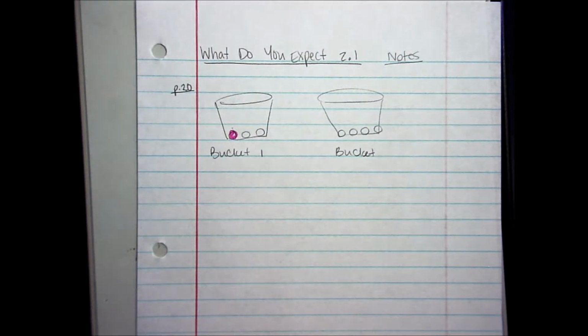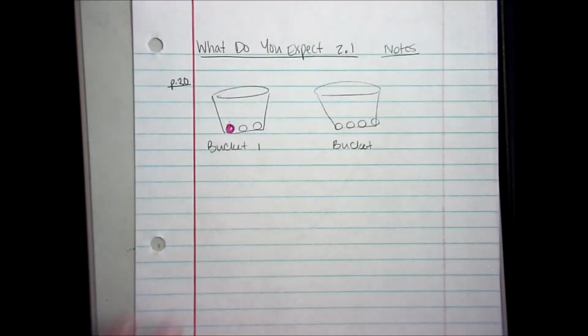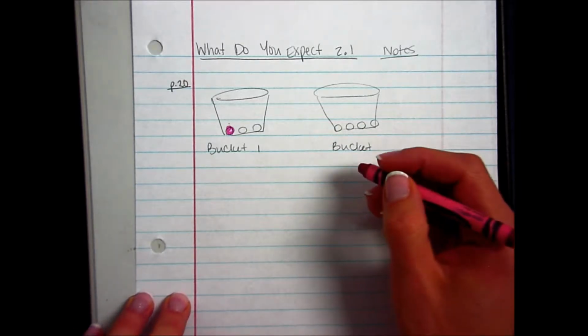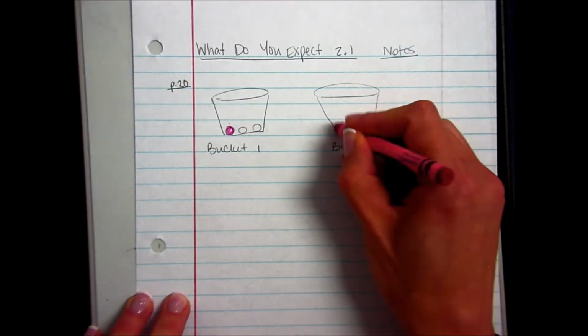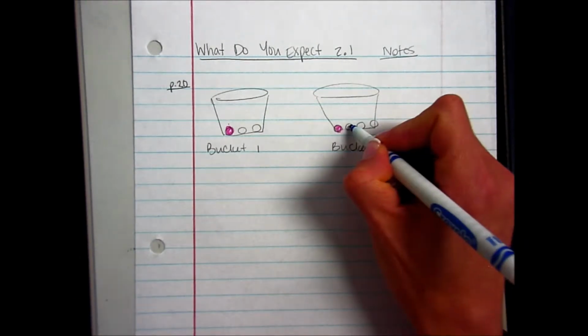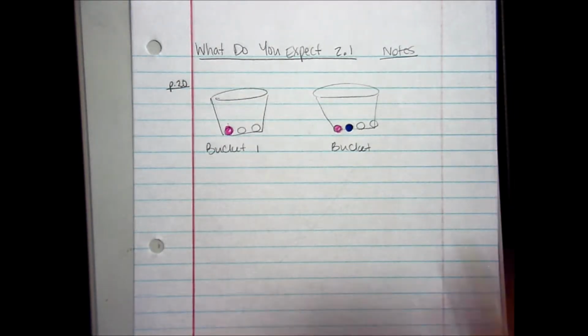One of y'all pass me a green crayon? And then bucket 2, pass. Not throw when you're not looking. I didn't throw it, I tossed it. Alright, a red, a blue, a green, and a yellow.